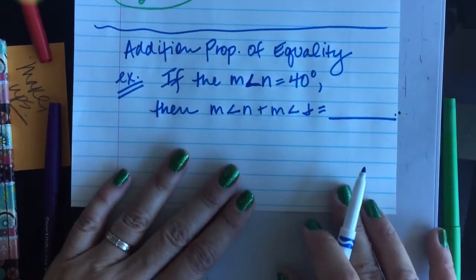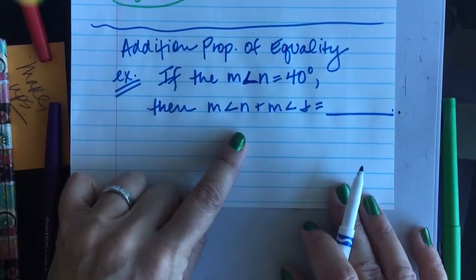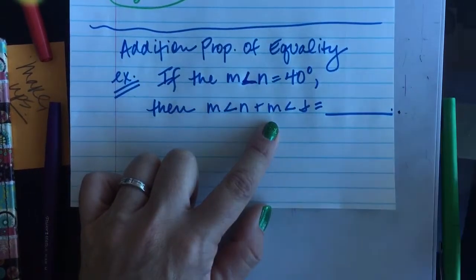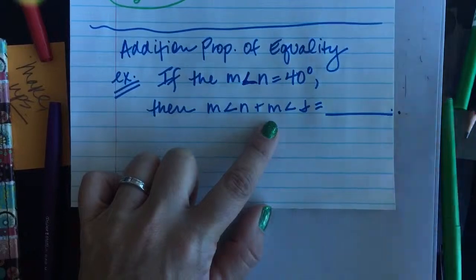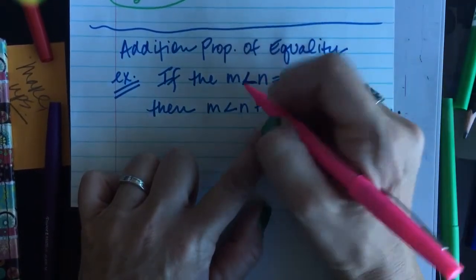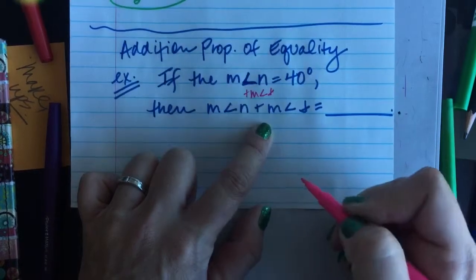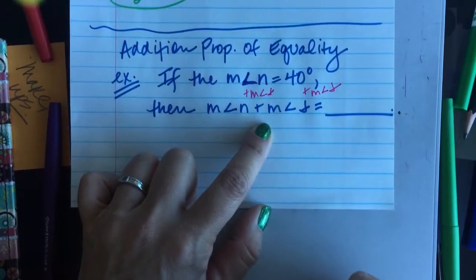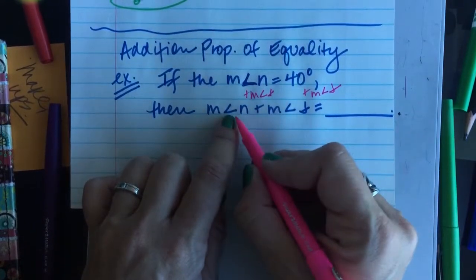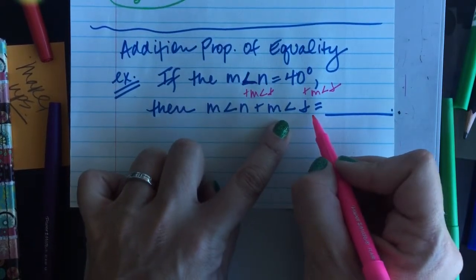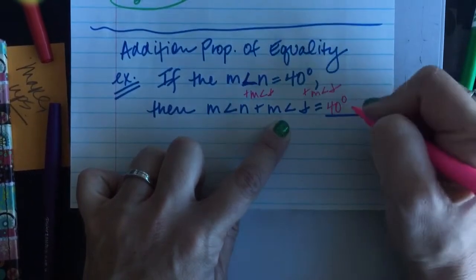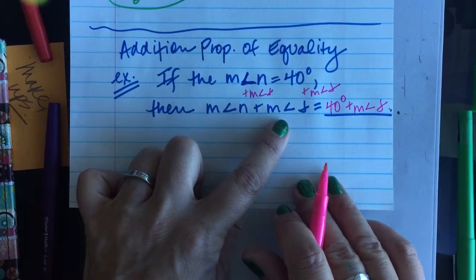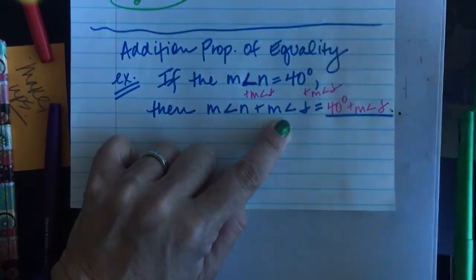And it really is all about an addition problem. What did I add over here on the left side to the measure of angle N? I added the measure of angle J. So to get from here to here, I literally added the measure of angle J. If I do it on the left side, I have to do it on the right side. So I would come down and say the addition property of equality: if you want me to put together the measure of angle N and the measure of angle J, that's going to be equal to 40 degrees plus whatever the measure of angle J is. So again, I wanted to show you how the addition property of equality could be used in a geometric setting.